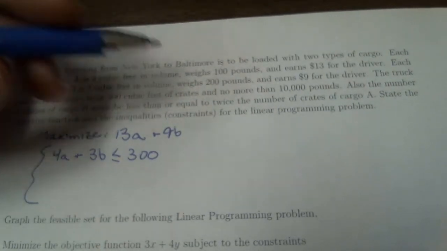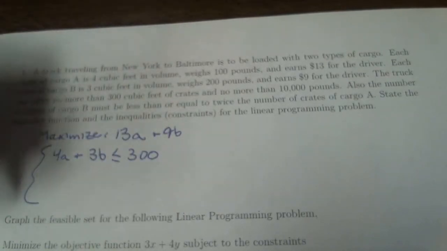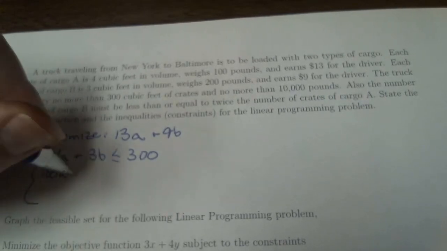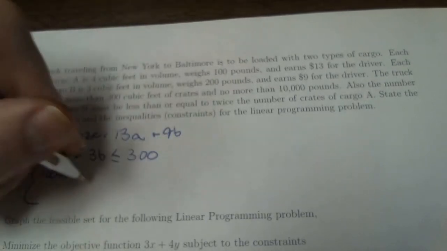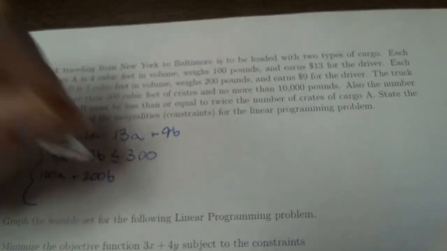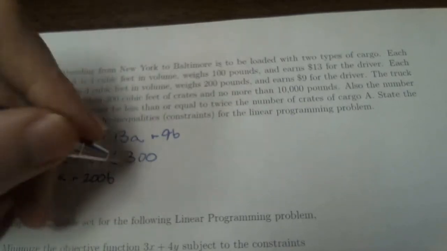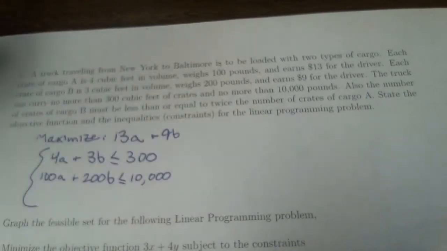And then the other constraint is from the weight. Here each crate of cargo A is 100 pounds, so we have 100A. And each crate of cargo B is 200 pounds, so you have 200 times the number of crates of cargo B. The maximum that I can have is 10,000, so this needs to be less than or equal to 10,000 pounds.